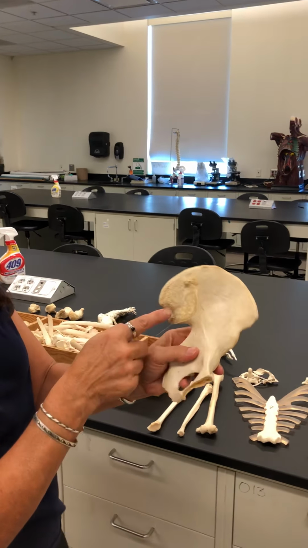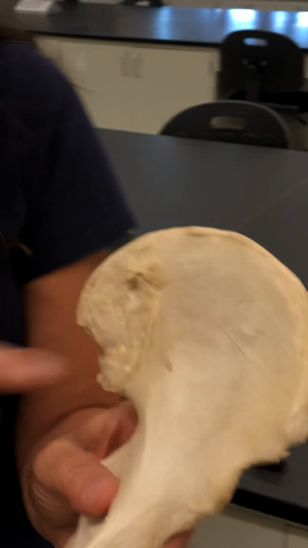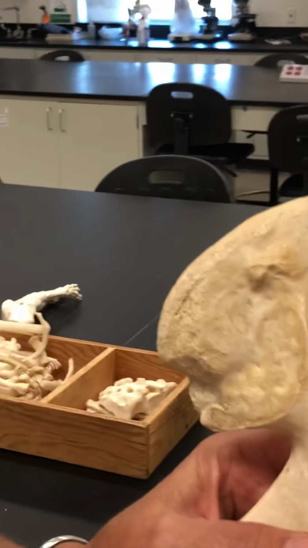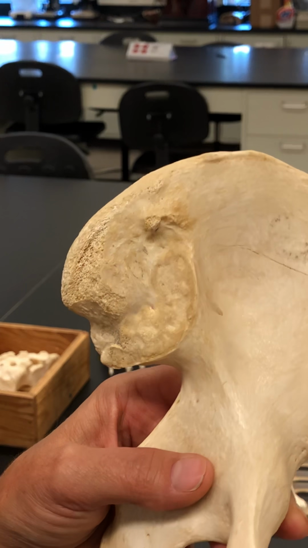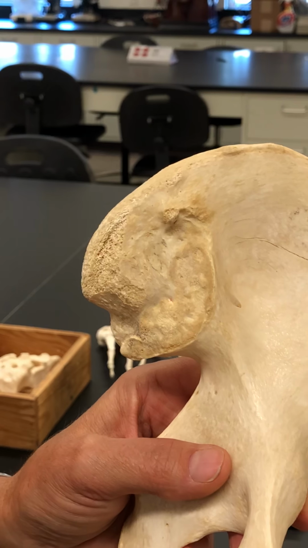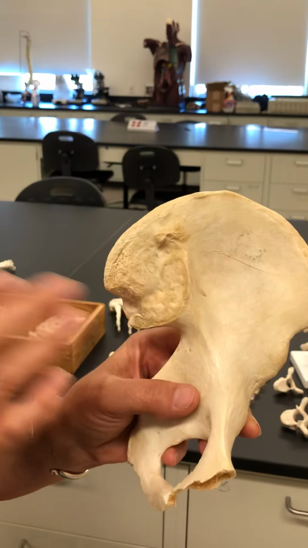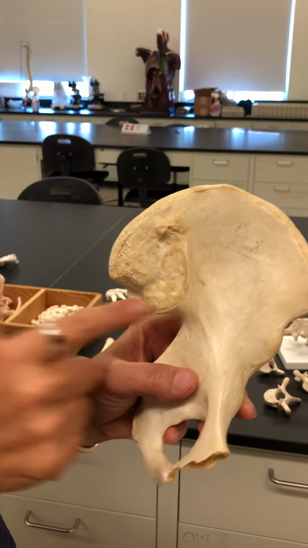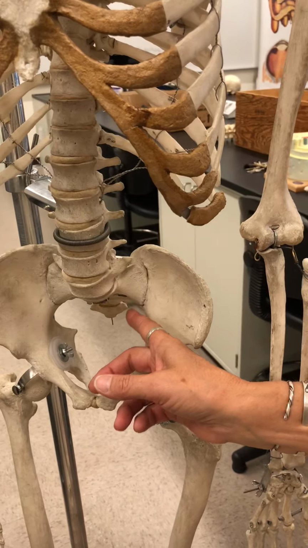Oh no, one more. This roughened place where it joins the sacrum is called the sacroiliac joint. We also know it as the SI joint. It can cause people a lot of problems because it can be loosely attached in some people. So again, this roughened spot is where it attaches to the sacrum on the skeleton.